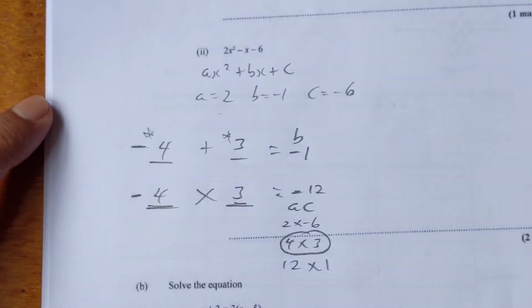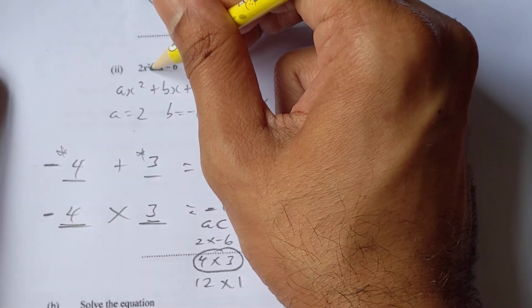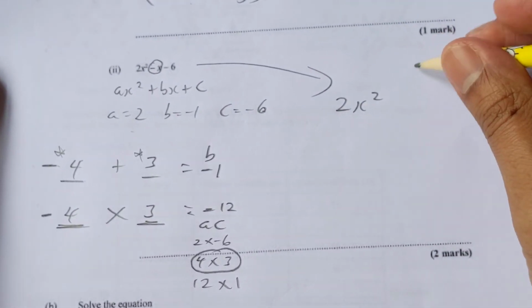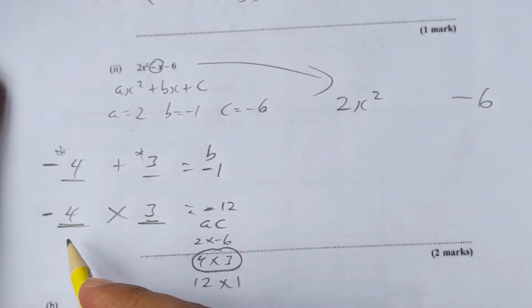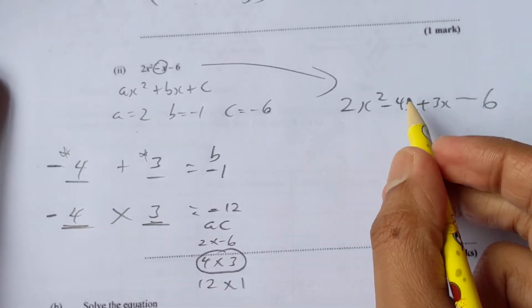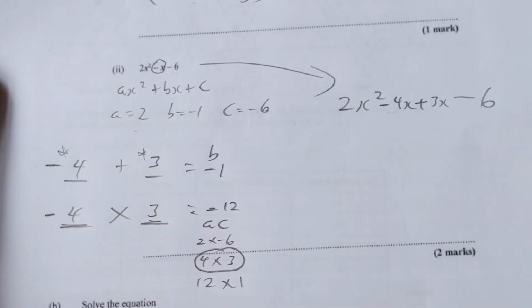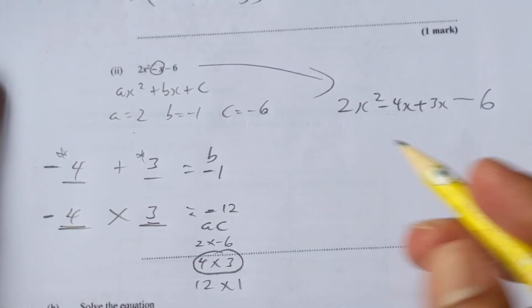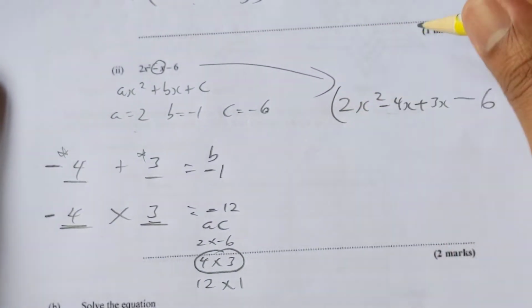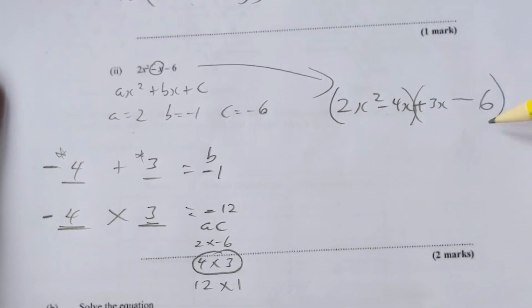What we're going to do with those two key numbers is rewrite the center of this. So instead of having 2x squared minus x minus 6, we're going to replace the minus x with minus 4x plus 3x, because minus 4x plus 3x is minus 1x, which is what we started off with. So we're just rewriting it with these two numbers. And now we do a different type of factorization, which is grouping.